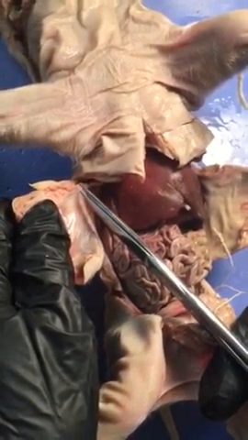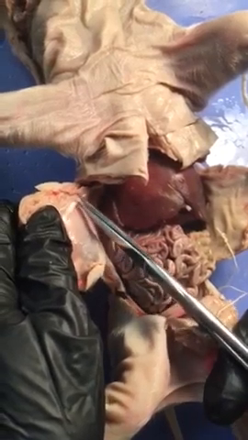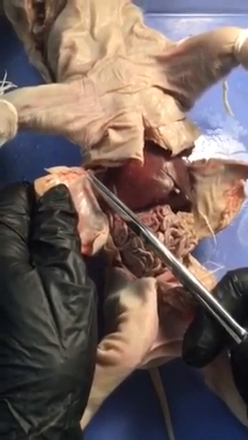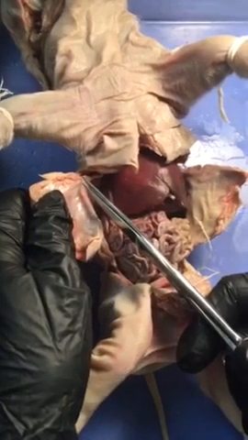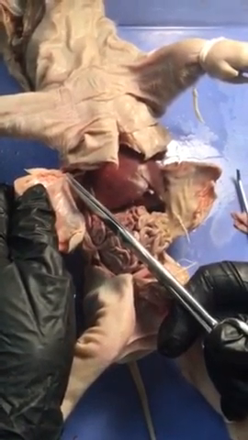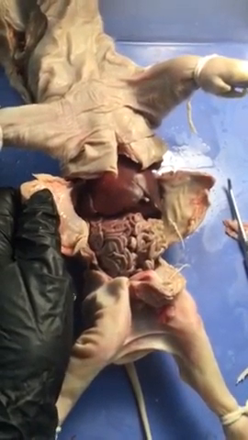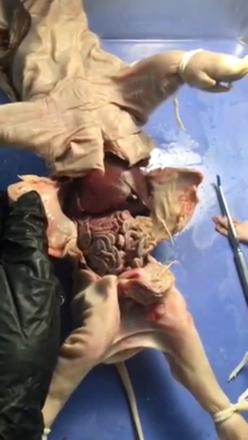Peritoneum. Okay, which part of the peritoneum? Everybody see it? Parietal peritoneum. The abdominal cavity is lined with the peritoneum. Okay, it has 2 layers, just like everything else, the visceral and the parietal. In this case, the parietal lines the cavity that these organs are in.